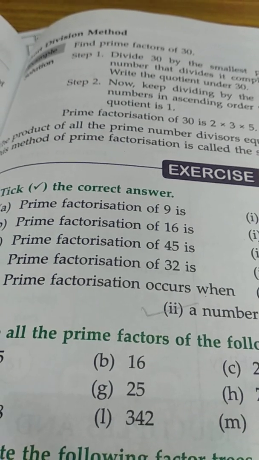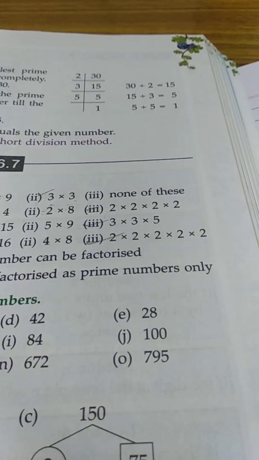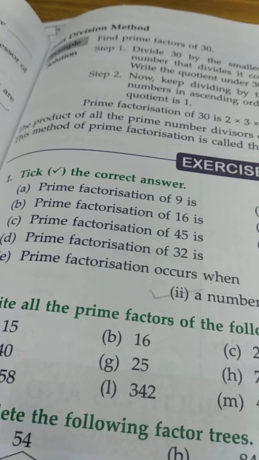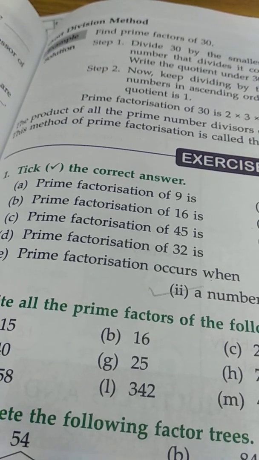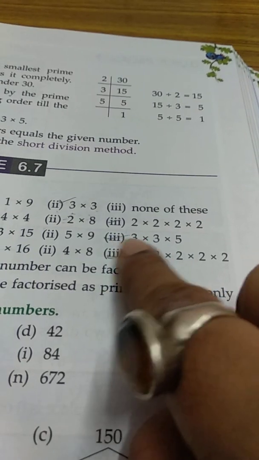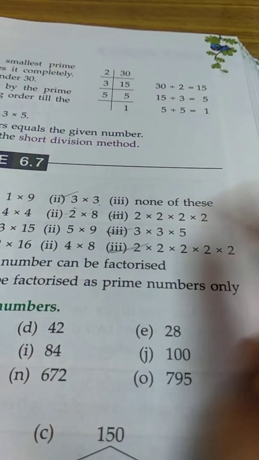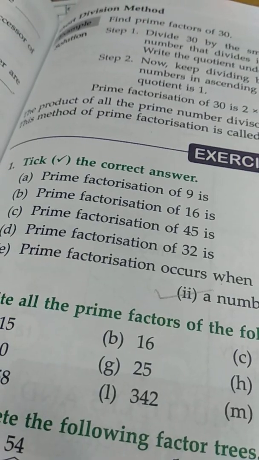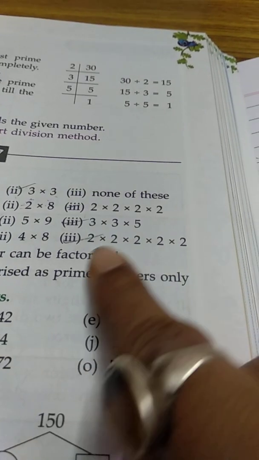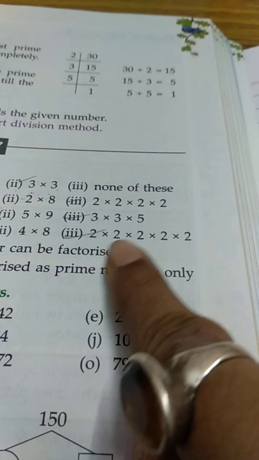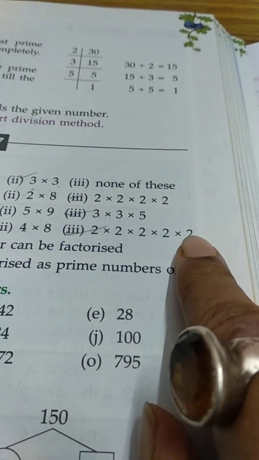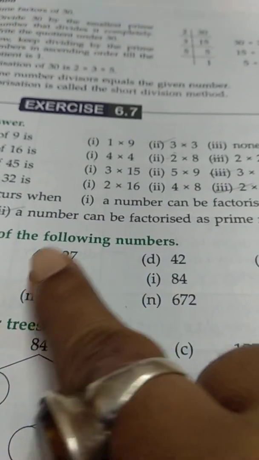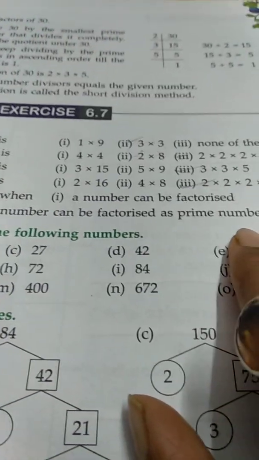Prime factorization of 16: 2 into 2 into 2 into 2. Okay. Prime factorization of 45: 9 times 5 will not work. Then 3 into 3 into 5, this is right. And factorization of 32: the answer will be 2 into 2 into 2 into 2 into 2. 2 twos are 4, 4 twos are 8, 8 twos are 16, 16 twos are 32. Next. A number can be factorized as prime numbers only.